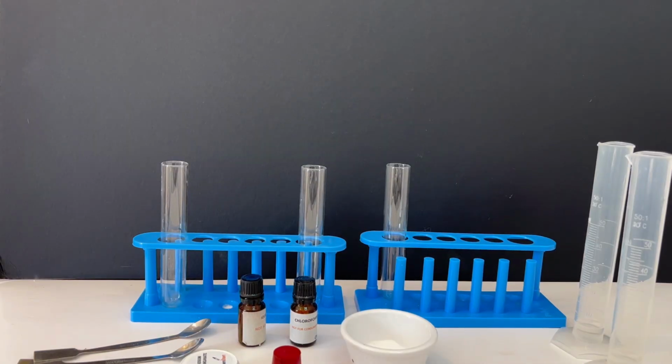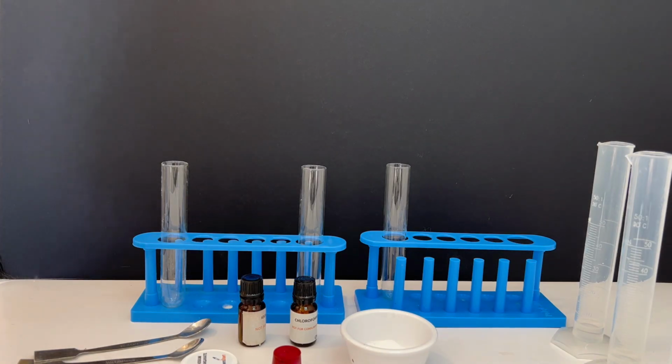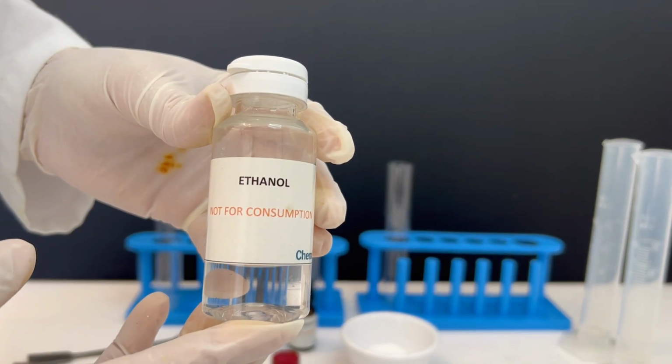Let's move on to our next solvent, ethanol. In the first test tube, I now add ethanol and sodium chloride.